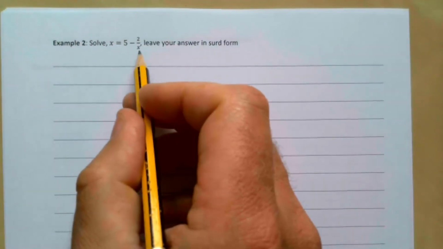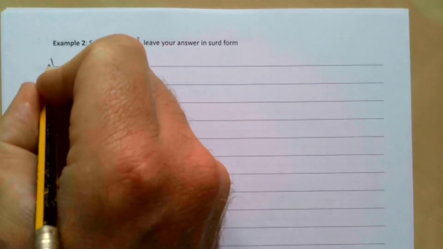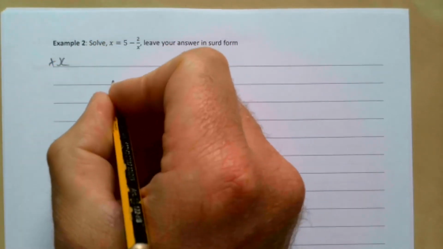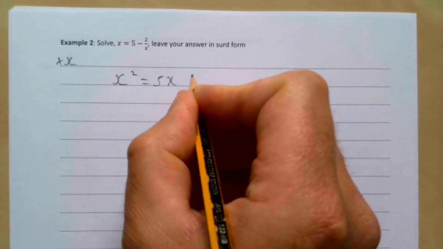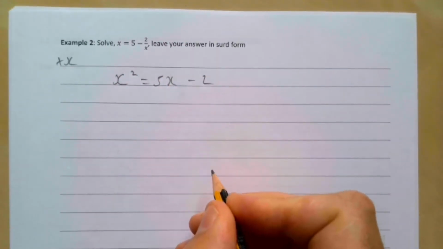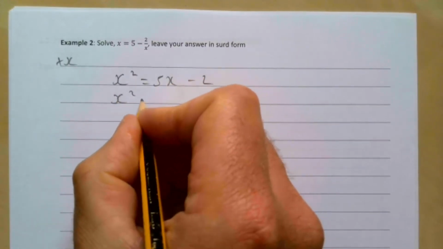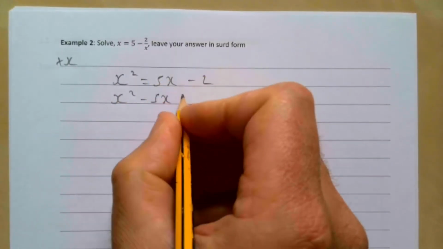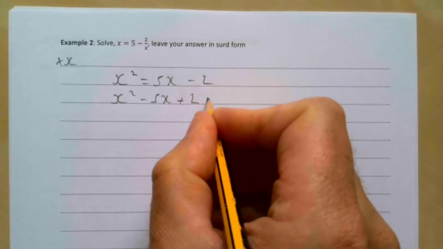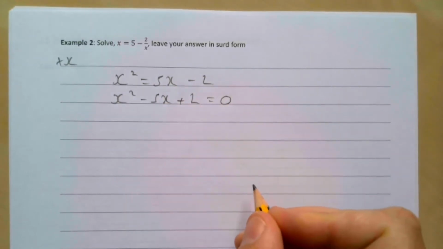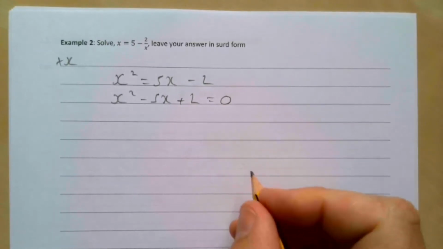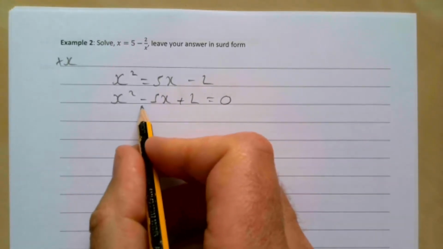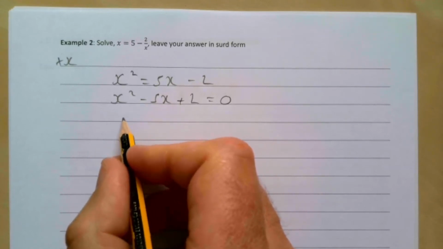This gets solved as a quadratic. We're going to multiply through everything here by x. So if we multiply through everything here by x, we're going to get x squared equals 5x minus 2. Rearranging then gives us x squared minus 5x plus 2 equals 0. And is that the same one that we just had? No, not quite. And so that one doesn't actually factorize, so again we would use the formula for that.